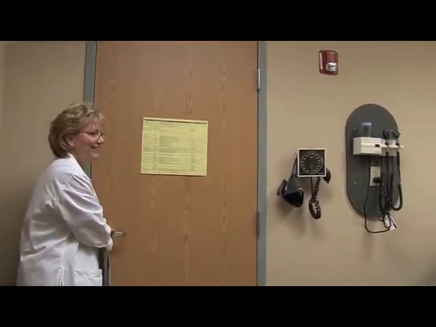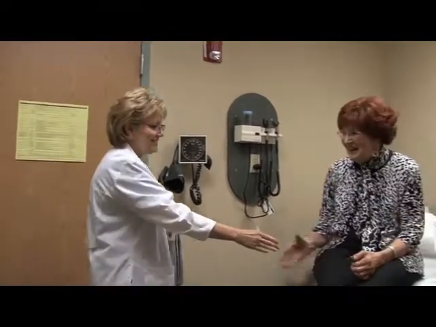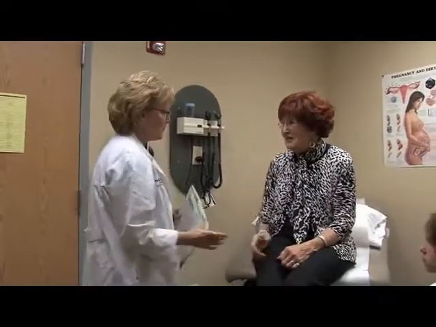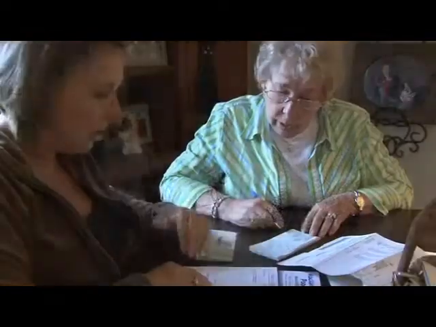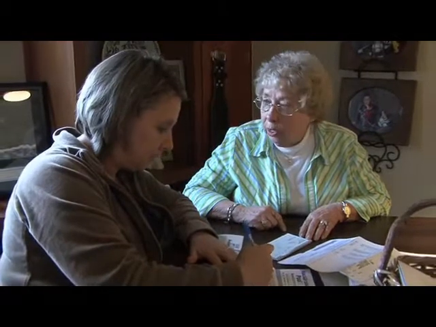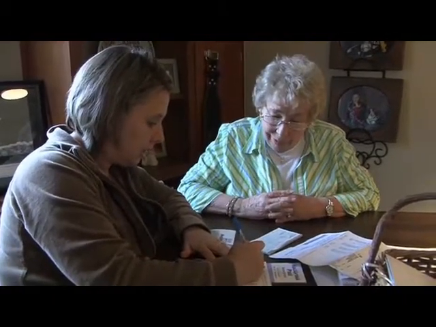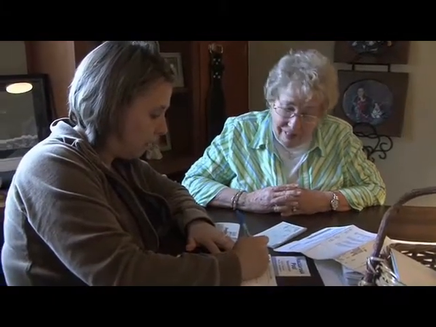Right now, we're going to talk about what legal medical forms and information they need to have in place. If you're going to play an active role in the management of your parents' healthcare, especially through communications with their medical providers, the first thing you're going to need to do is have them sign a medical release form.